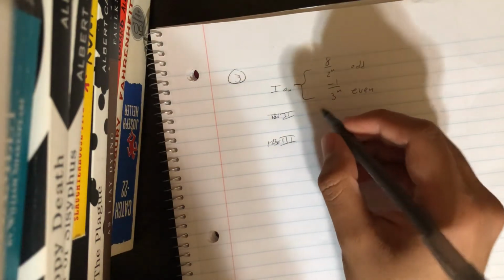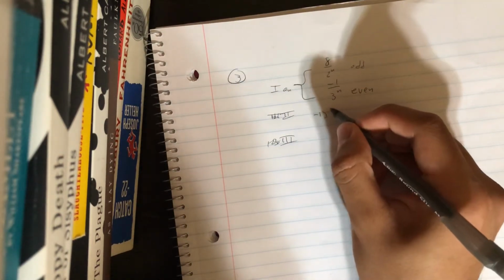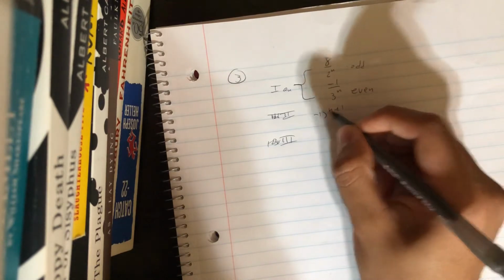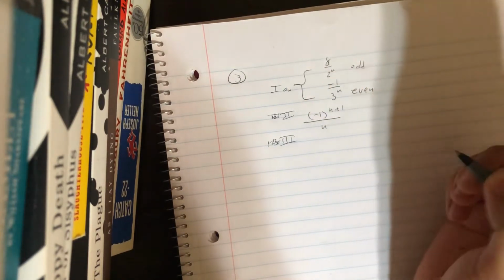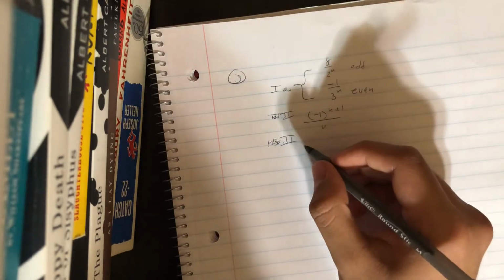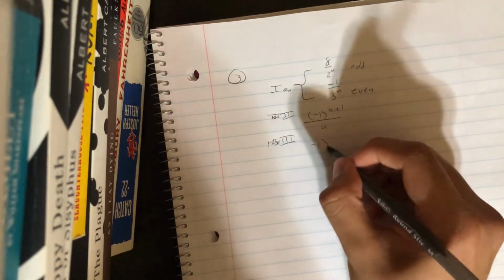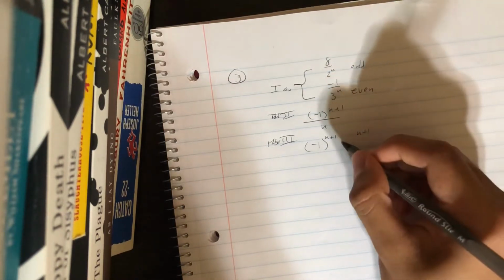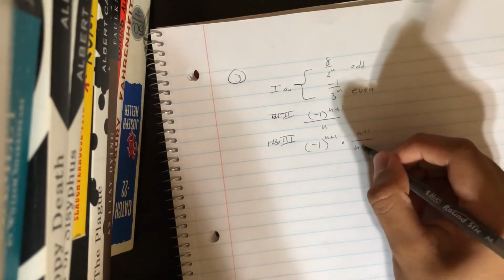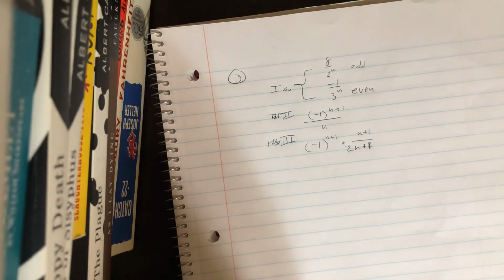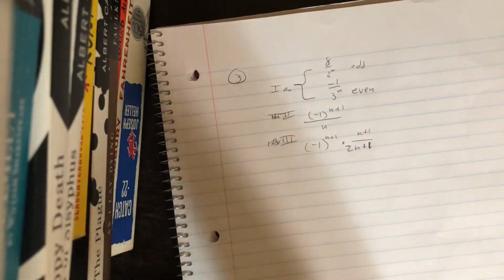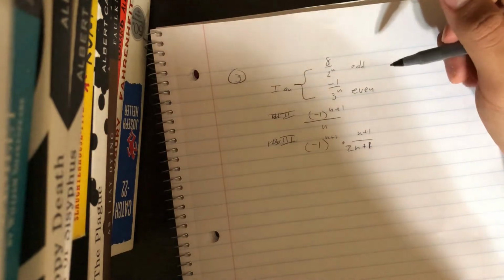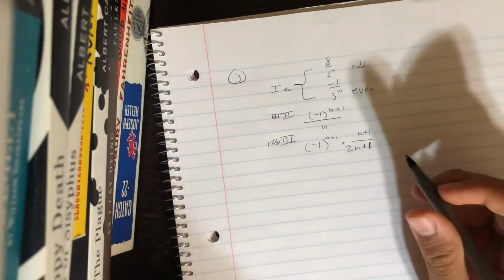And then the second a of n is negative 1 to the n plus 1 power over n. And then 3 is negative 1 to the n plus 1 power times n plus 1 over 2n plus 1. Alright, so like I said, I'm going to skip number 1 and go straight to number 2.